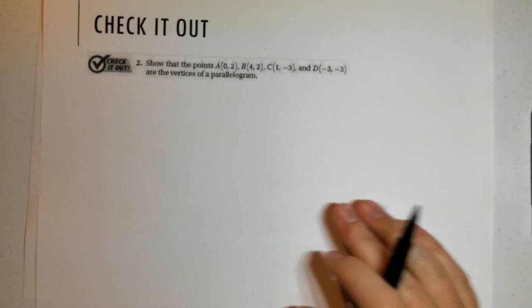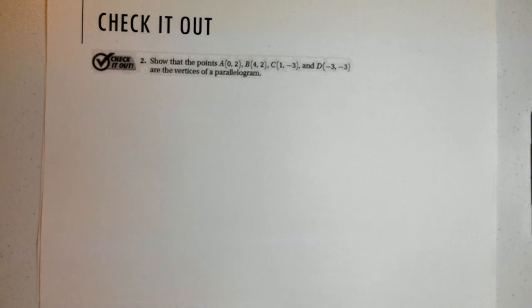There's a check it out problem for you to try. It says show that the points A (0, 2), B (4, 2), C (1, -3), and D (-3, -3) are vertices of a parallelogram. So go ahead, take a moment, pause the video, and then resume when you're ready to check your answer.